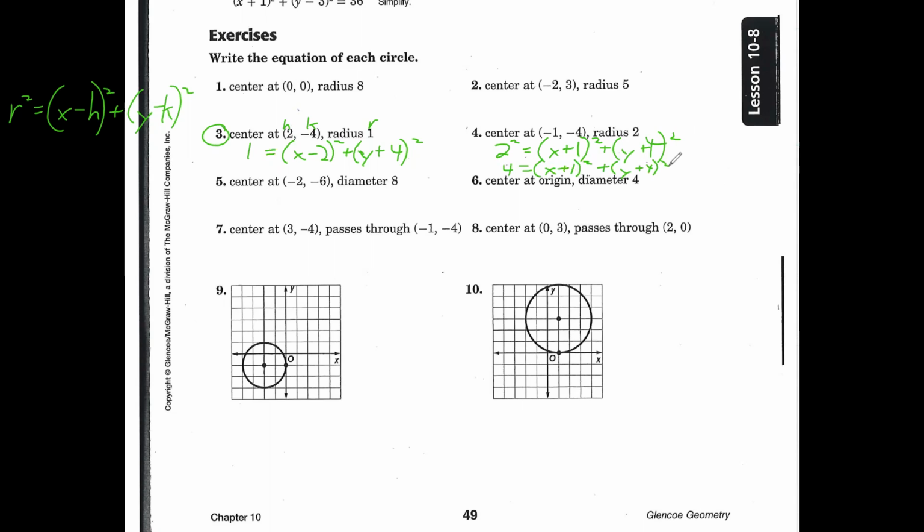Now, one was a little bit different. It said center at 0, 0. If we plug into this one, that's 8 squared equals x minus 0 squared plus y minus 0 squared. All right.